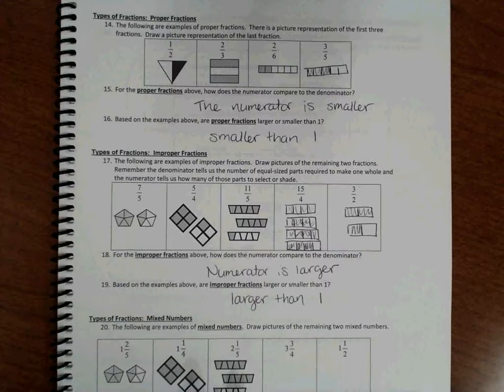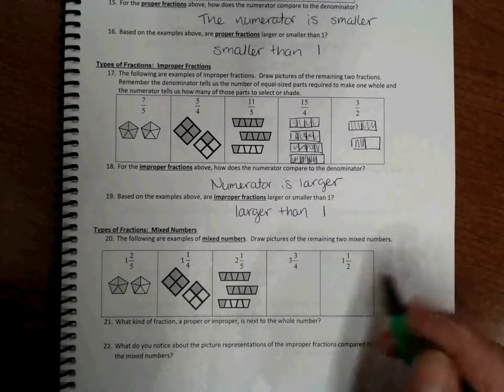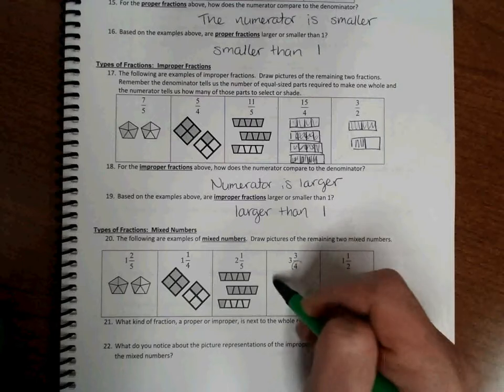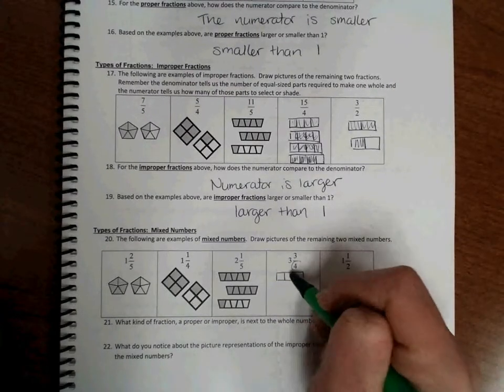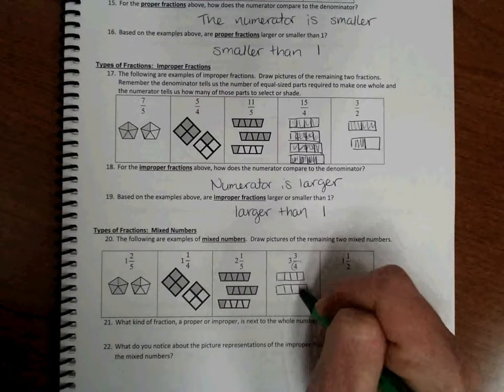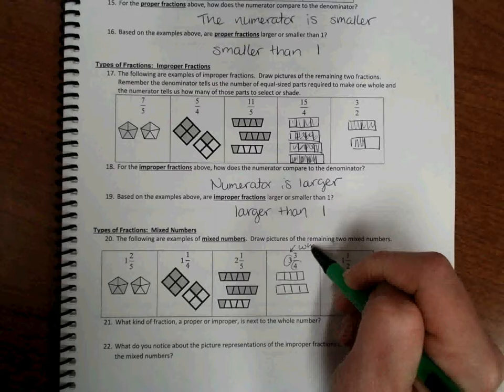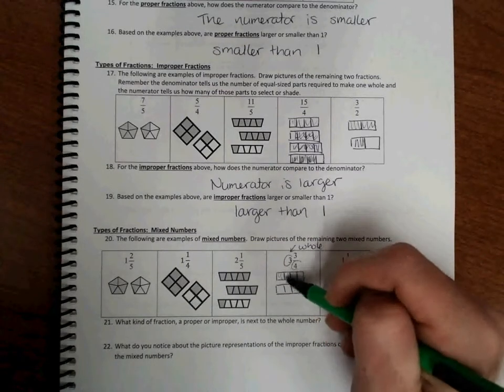Okay. Following are examples of mixed numbers. Draw pictures of the remaining 2 mixed numbers. Okay, so it looks like I have divided into fourths. So I'm going to start by splitting it into fourths. But I know that I have 3 wholes that have been shaded. So I'm going to go ahead and start shading them.